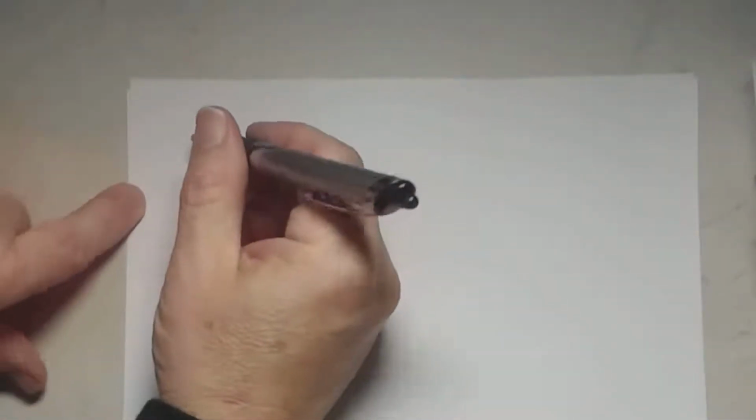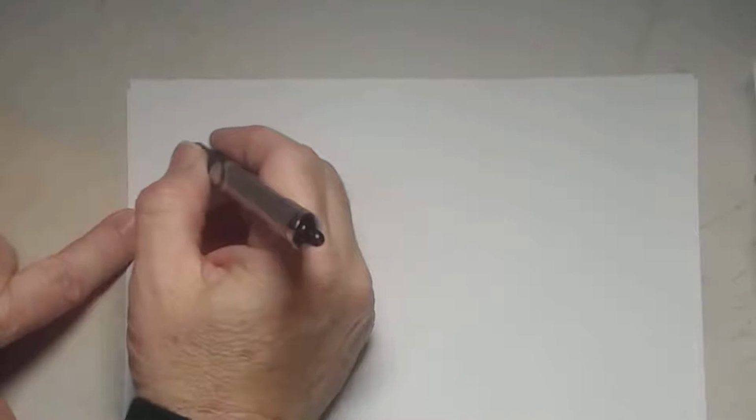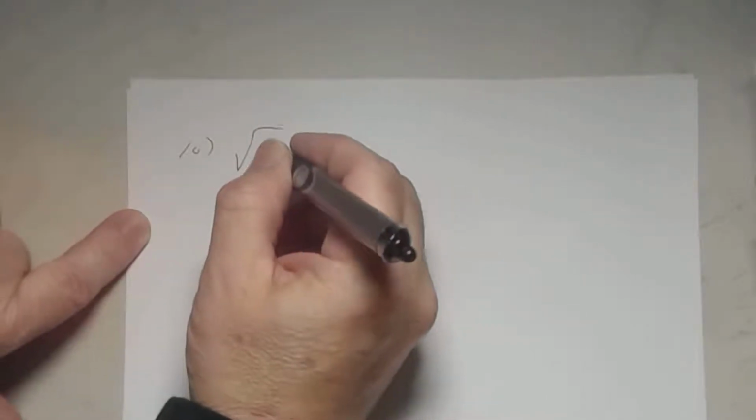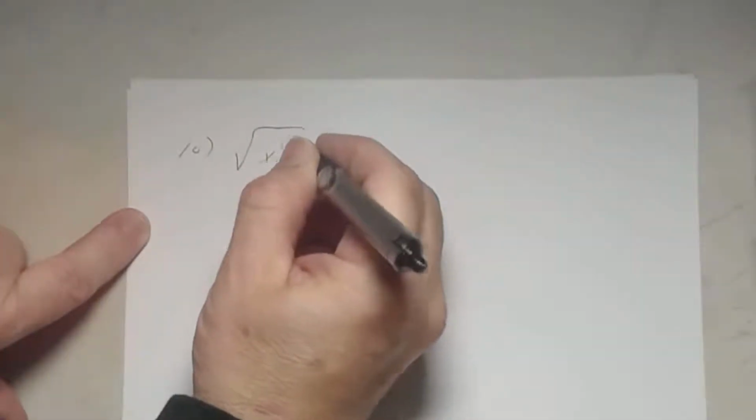All right. Okay, now let's just look at 10 for right now. Here you have variables. So you're going to see in many cases, especially the next section, that it's going to say, assume that the variables represent positive numbers. And that's what it says for number 10.